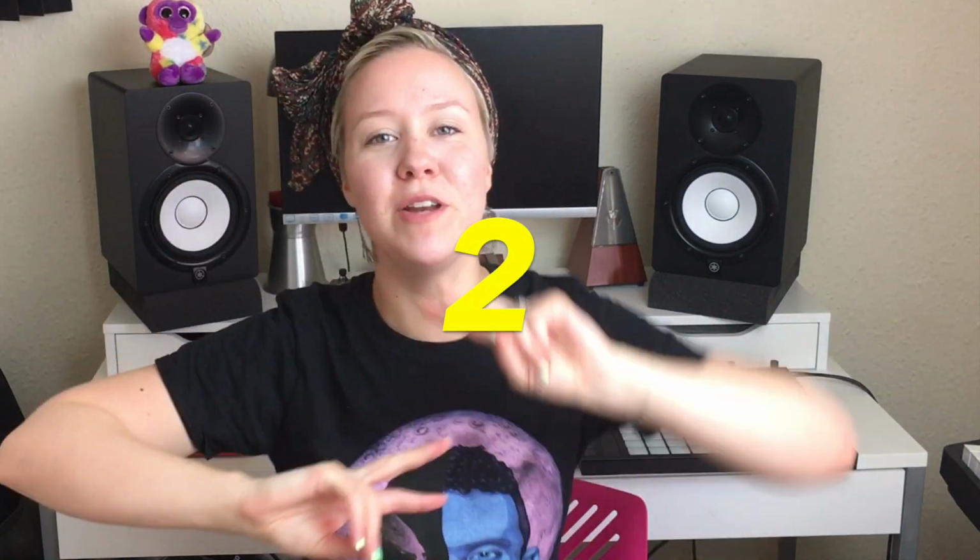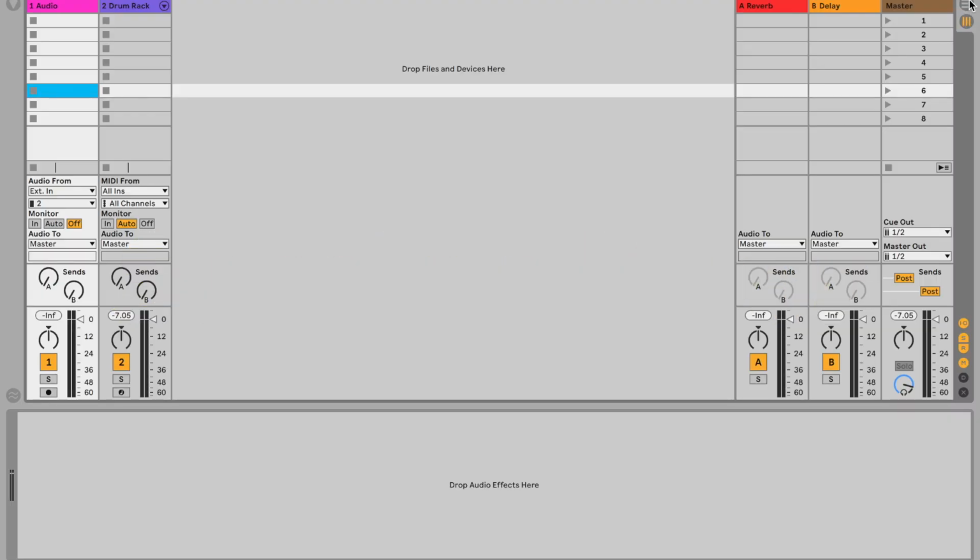Okay, tip number 2 is session view on Push 2. If you're familiar with Ableton Live, you know that there are 2 views. There's session view and there's arrangement view. In session view, you can have the tracks this way around, and then you can have scenes this way around. So when you press the scenes, you can play all those scenes simultaneously.